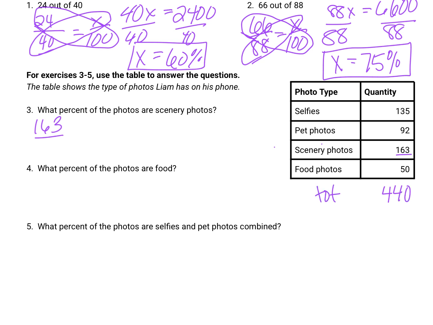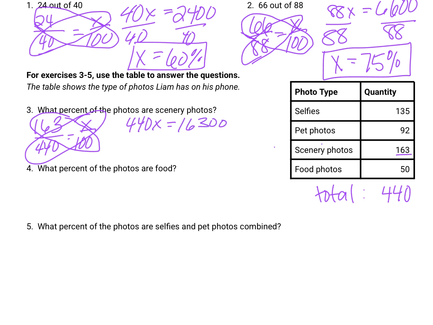So I'm just going to write a little note to myself here at the bottom of our table that the total was 440. So if we go back to our proportion for number 3, underneath 163, we have 440. Then I have my equal sign and x over 100 since we are trying to figure out a percent. To solve this, once again, we are going to use our cross products method. Okay, so when I do that, we're going to do 440 times x gives us 440x. Then we're doing 163 times 100. That gives me 16,300. Then we divide by 440.